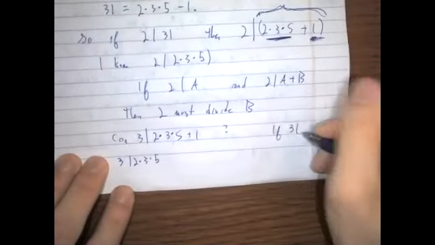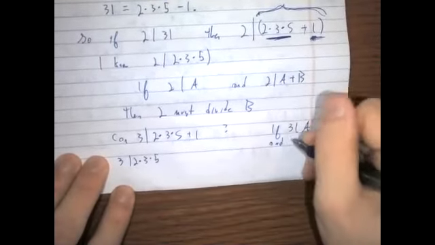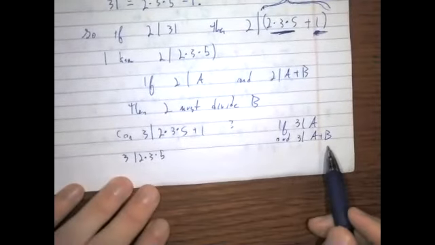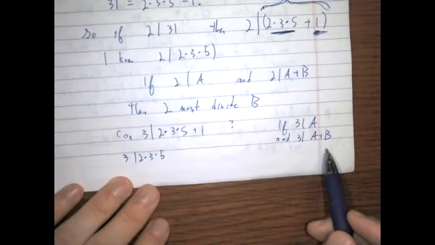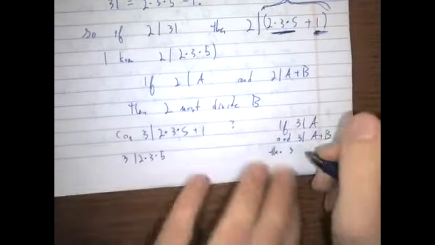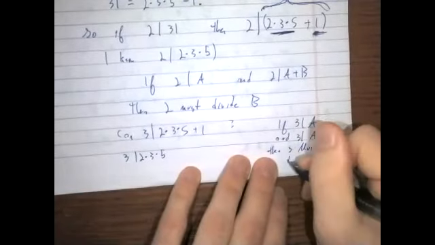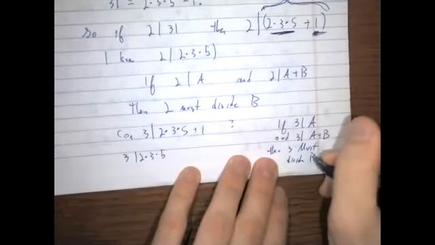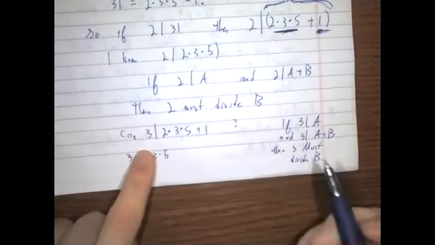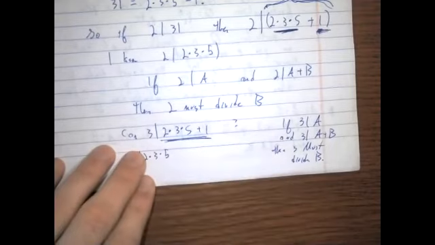If 3 divides A and 3 divides A plus B, do I know that 3 has to divide B? Oh, yes. Then 3 must divide B. But in this case, B is 1, and it's false that 3 divides 1.